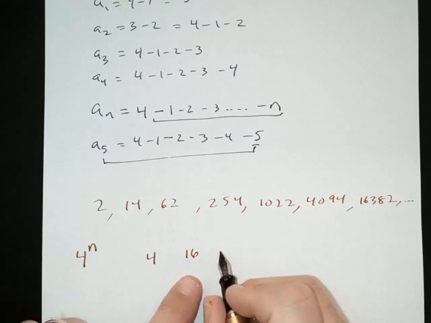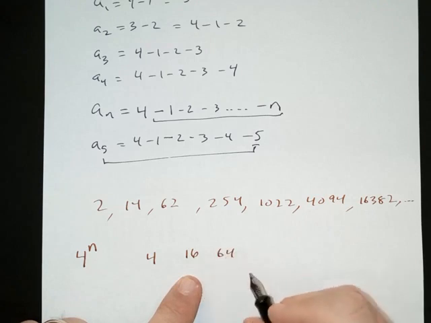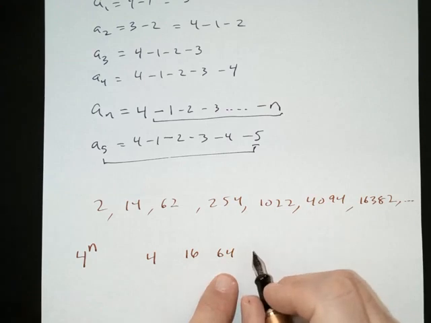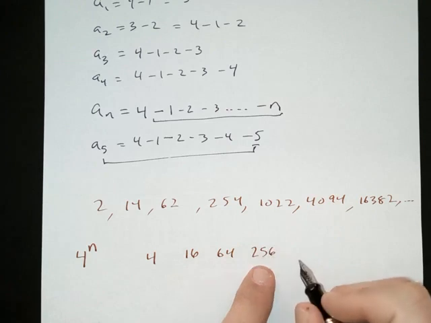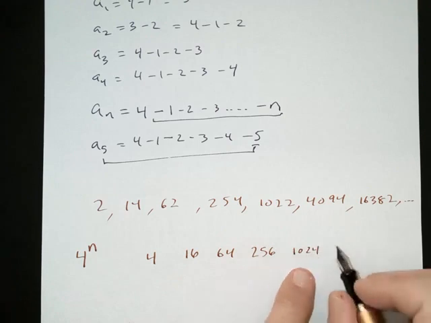What's 16 times 4? You have a calculator. You don't have to do this in your head. 64 times 4. 256 times 4. Multiply that by 4.